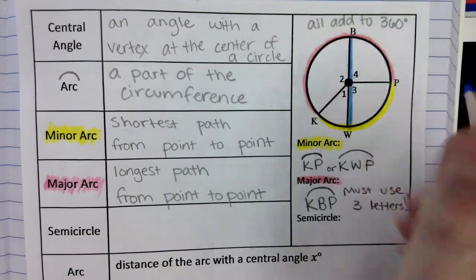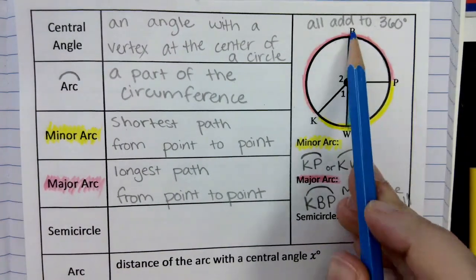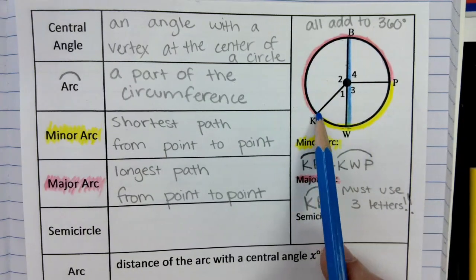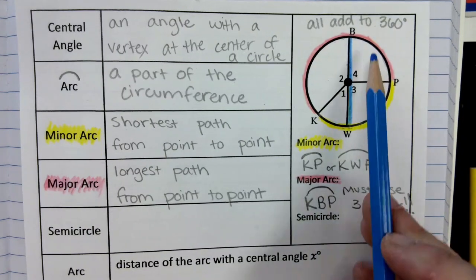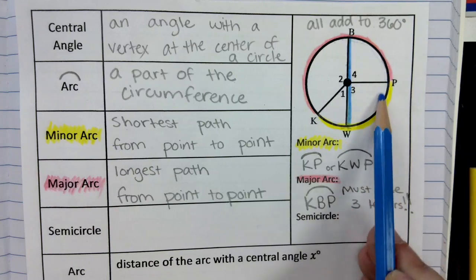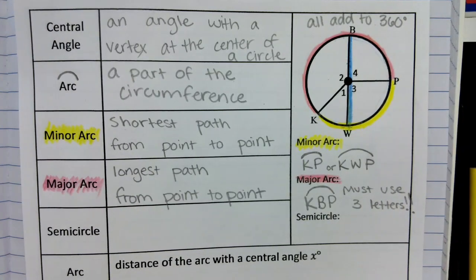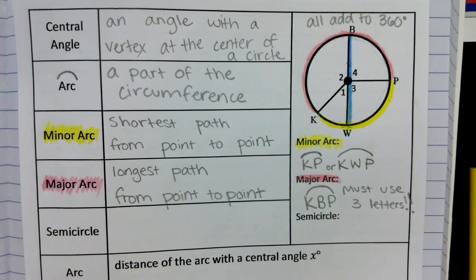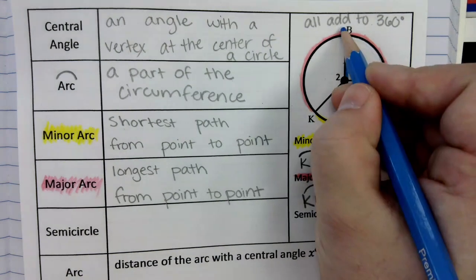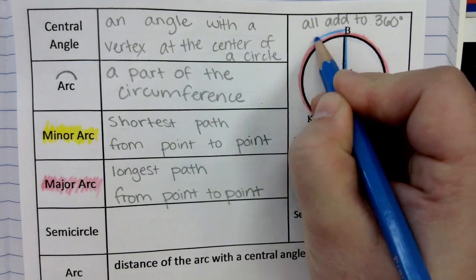How far around the circle are we going? Yeah, halfway. So if I go from B to W, it doesn't matter which direction I go, because this way it's half. If I go the other way, it's also half. So that's our semicircle. It's where we're stuck in the middle. It doesn't matter which way we go. It's going to be the same distance either way. So it's exactly halfway around the circle.